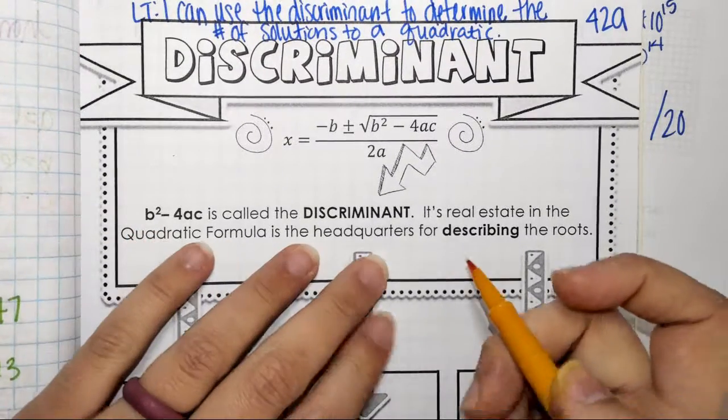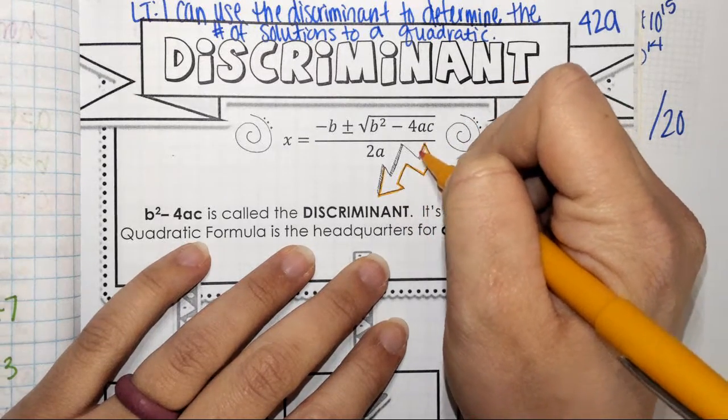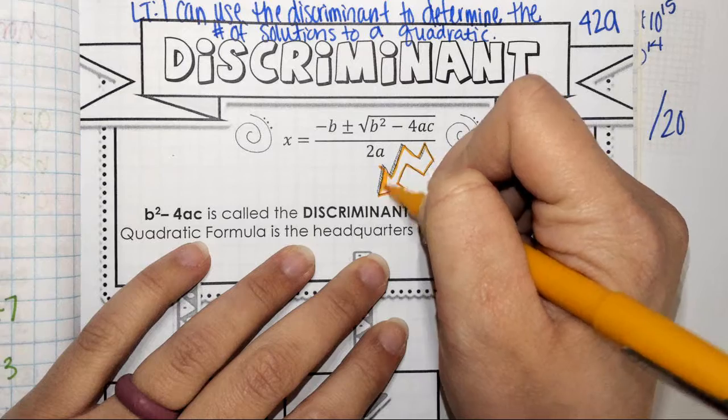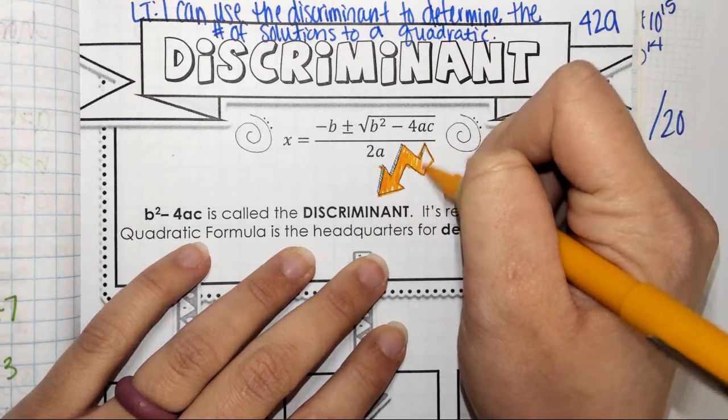Alright, so we all have our learning target written down. Fantastic. So what we're going to do is we're going to use the discriminant to figure out how many solutions we have in a quadratic. And we can have 2, 1, or none.